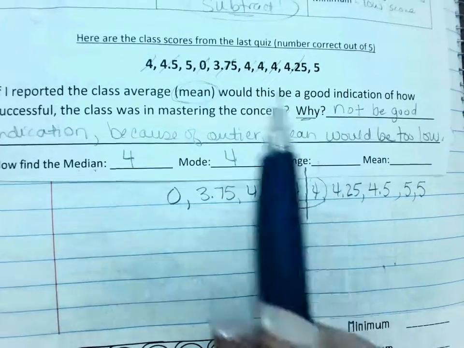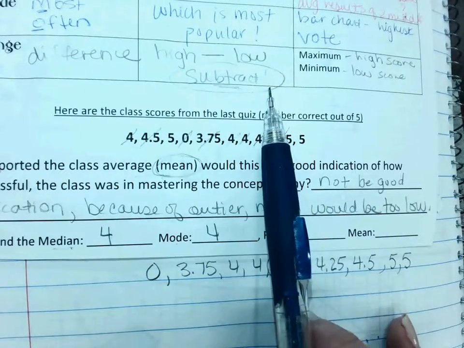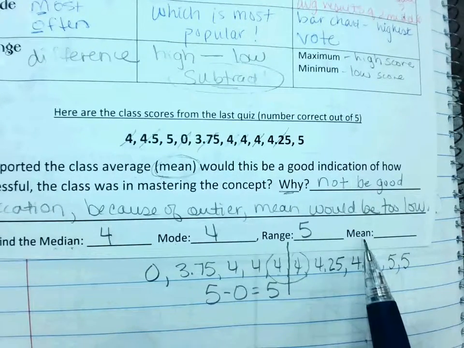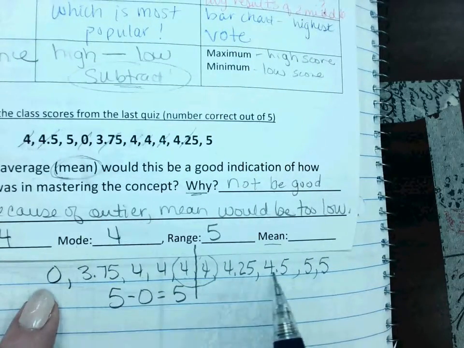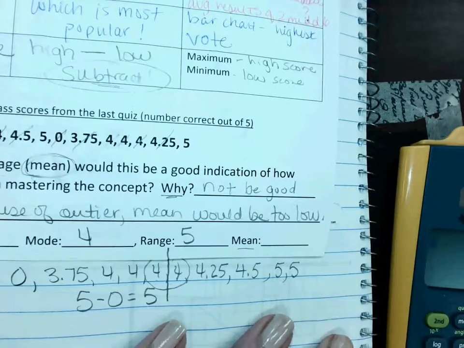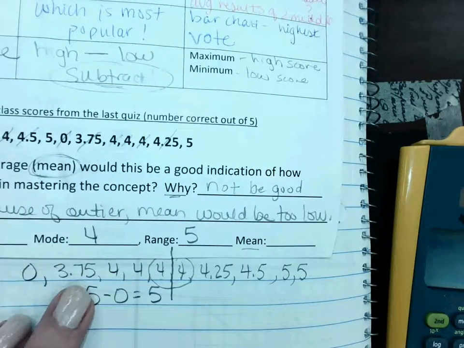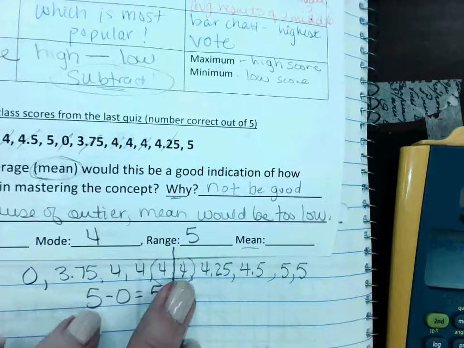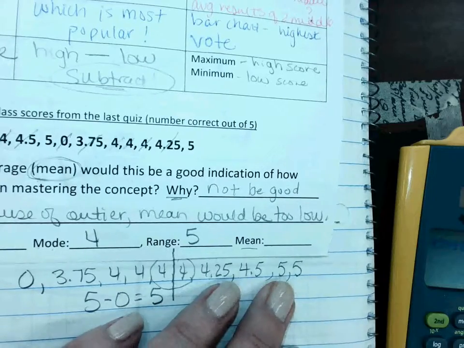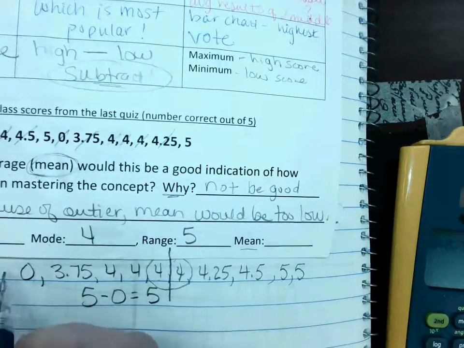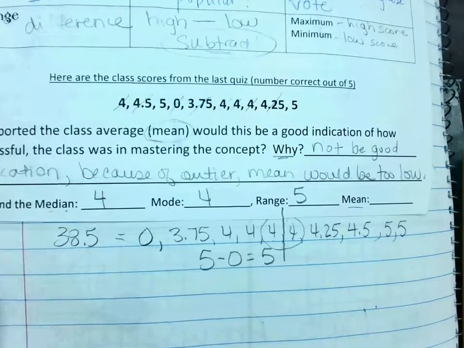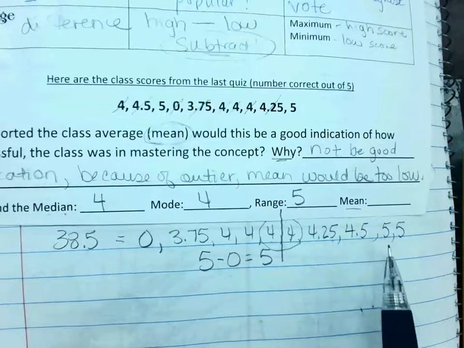Our range, if you'll remember, for range, we need to subtract and find the difference. So when I subtract 5 minus 0, that's right, I get 5. So here's where we have to do all the work the mean math teacher makes us do. We need to add all of our data points and then divide by how many that we have. So in my calculator, I need to include 0, plus 3.75, plus 1, 2, 3, 4 4s, plus 4.25, plus 4.5, plus 2 5s. My total is going to be 38 and a half. Okay, which makes sense to me because my 0.75 and my 0.25 would make a whole, and then I would just have the half.